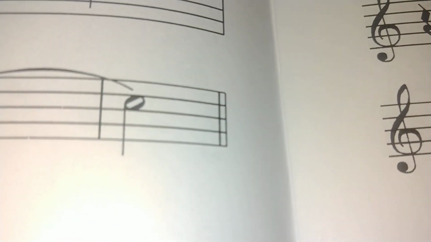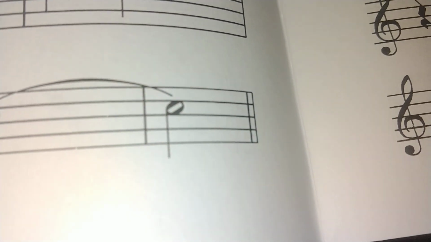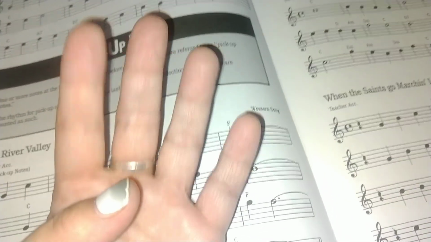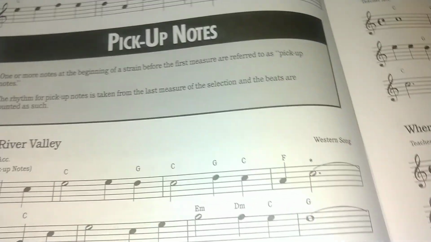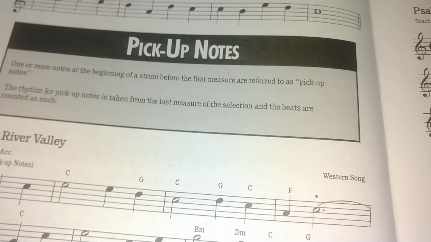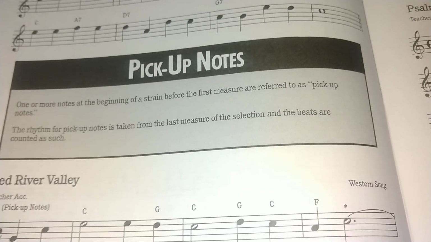So here's the easiest way that I can explain pickup notes to you. We look at the end of the song, we see that we have a half note. We know that a half note is valued at 2, okay? Now we know that we have to count 1, 2, 3, 4, okay? So when you're using pickup notes, I want you to always think in counting numbers, okay? One of the common mistakes that I see a lot of is people don't think in counting numbers. They think in how many numbers are left over.